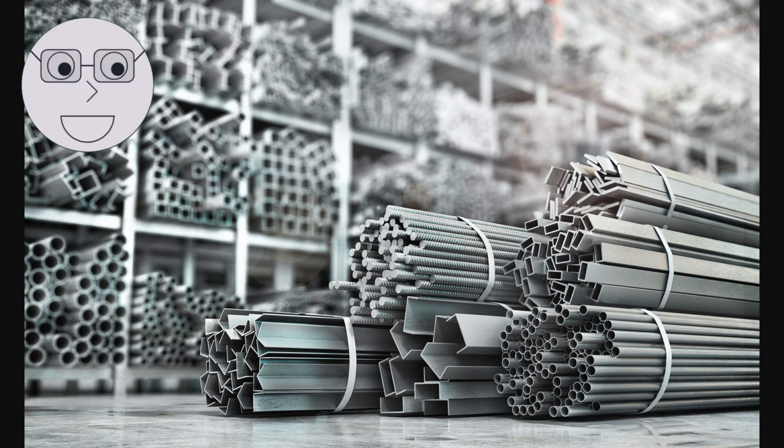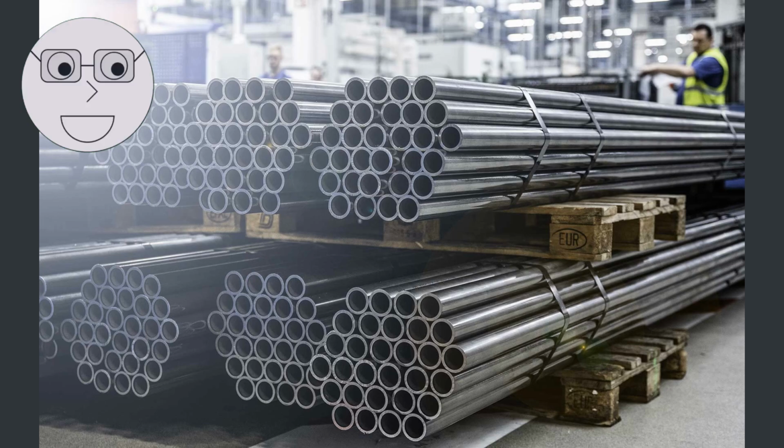Once the steel is formed, it can be shaped and molded into various products, from cars to buildings to appliances. And that's the chemistry of steel. In the next segment, we'll explore the different types of steel and their uses.